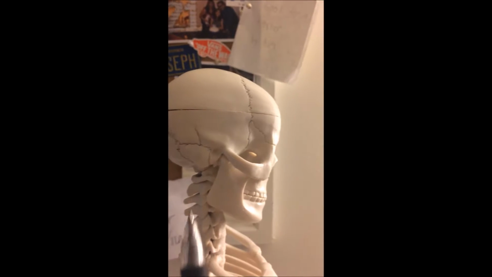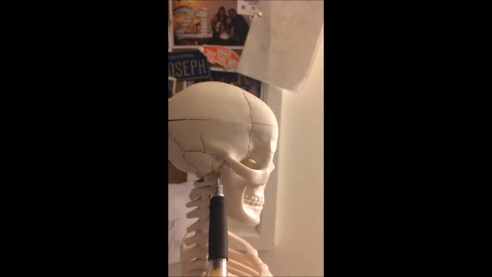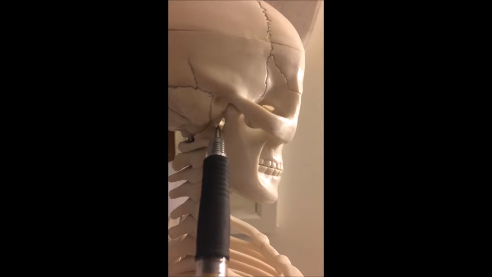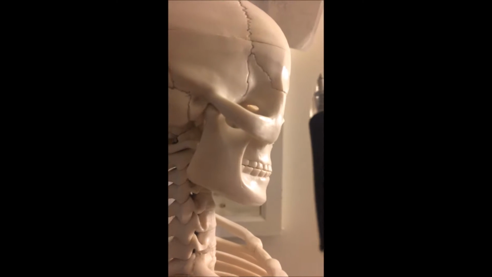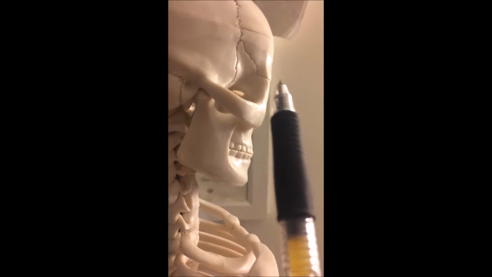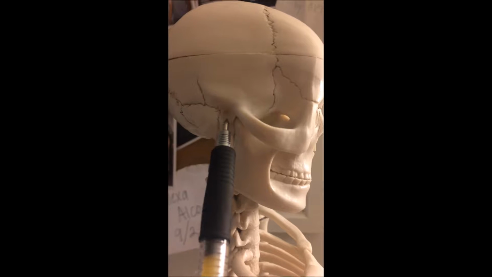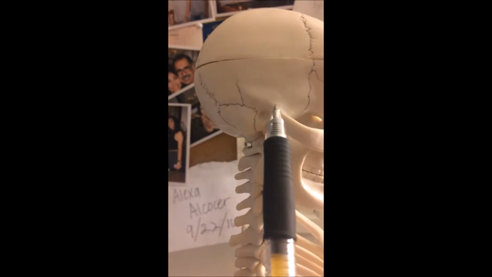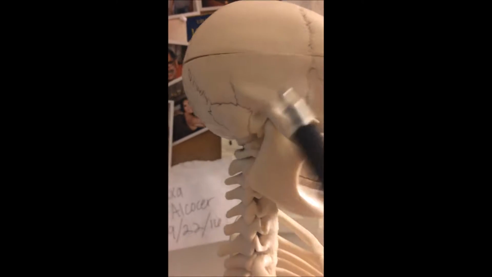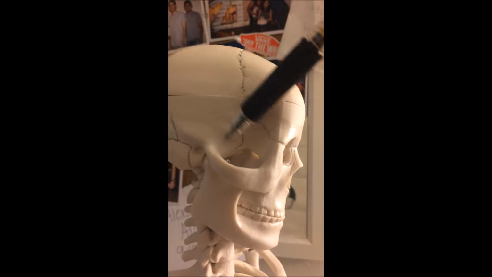We also have the mastoid process right here in this area, and down here we have the styloid process, that little notch right there. We also have the external acoustic meatus, which is this little area right here. And finally, we have the squamous part, which is right about here.